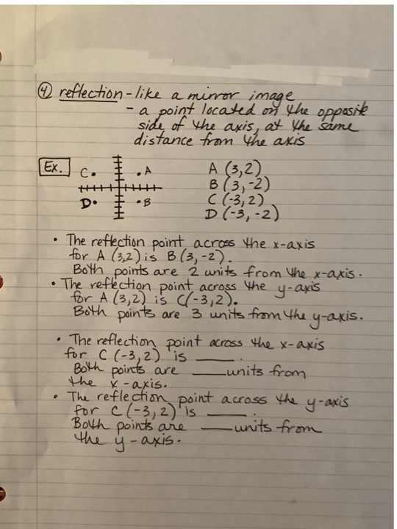So I made a coordinate plane there, and I plotted 4 points. I plotted A, B, C, and D. And you can check where I plotted them if you want. But to look at that, I'm going to say the reflection point across the x-axis, and remember, this is my x-axis here, for A is B, because I'm looking at what is across from each other, the same distance from the x-axis.